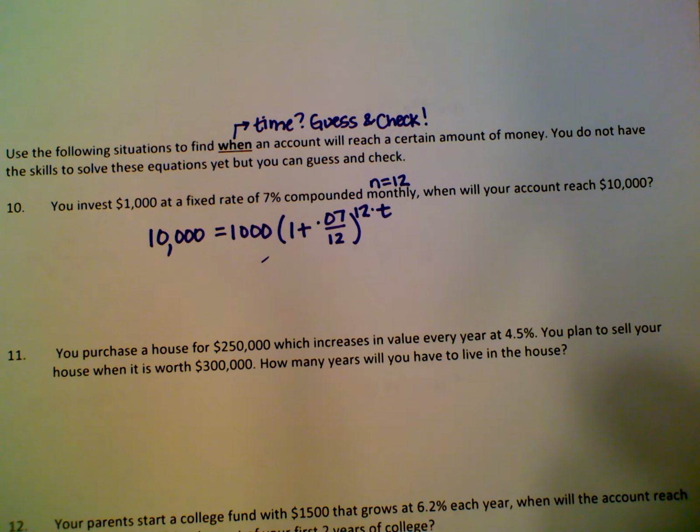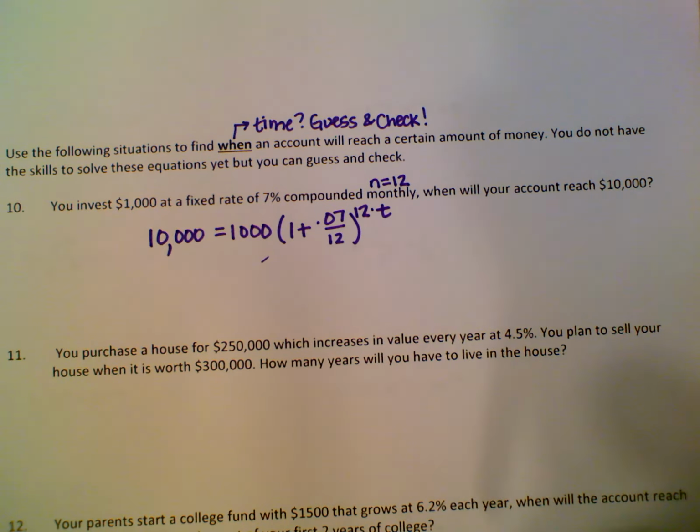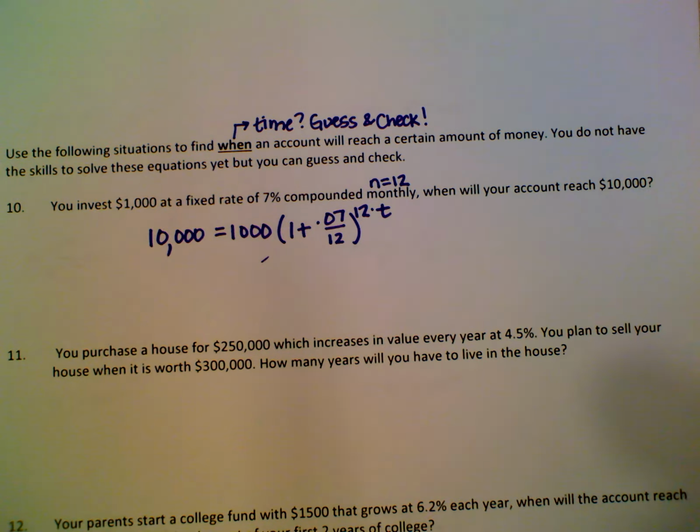When you get into pre-cal, we will actually learn the math and how to solve this algebraically, so you don't have to guess and check. But for now, those are perfectly good problems that you can still solve using this math skill of guessing and checking. So those ones are still on the table as well. All right.